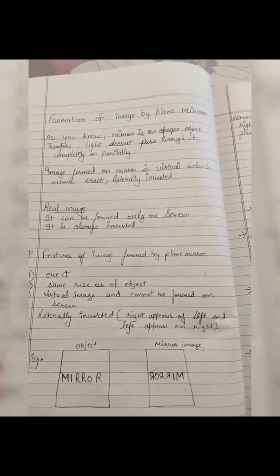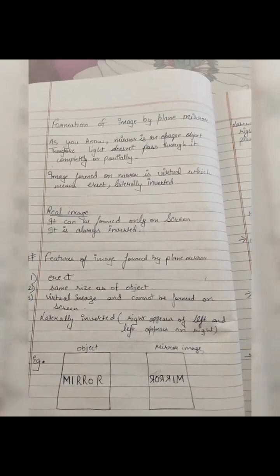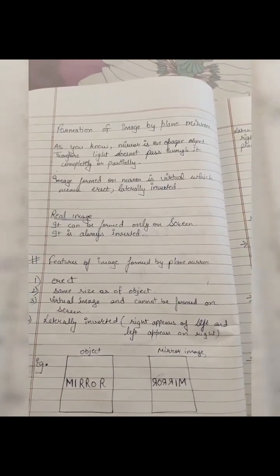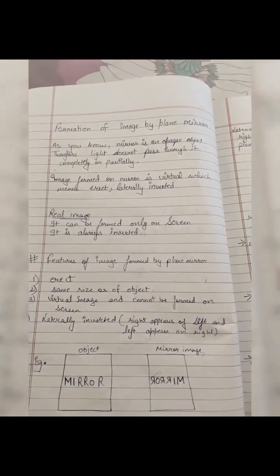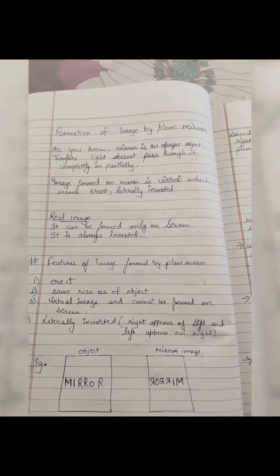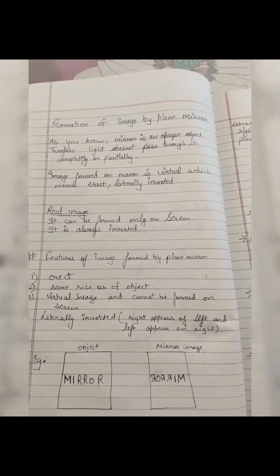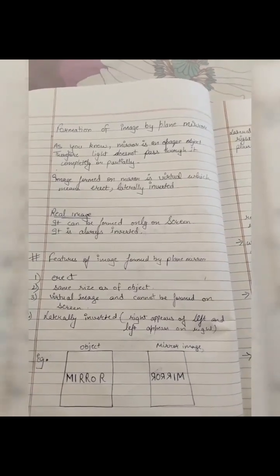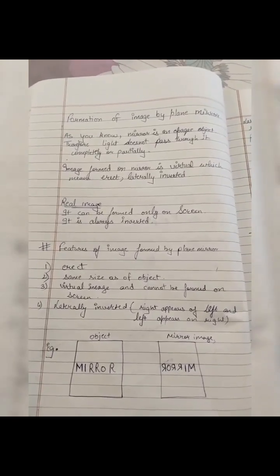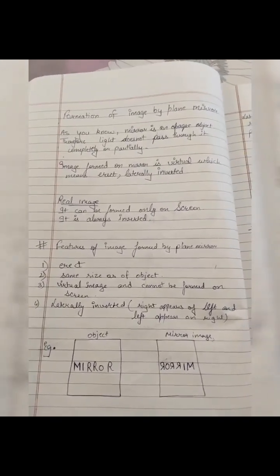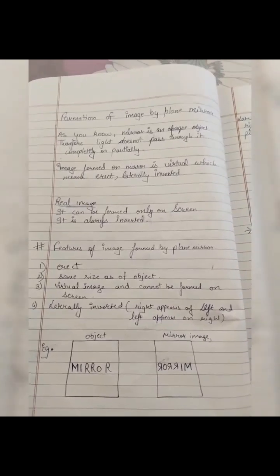A real image is one which can be formed only on a screen, while a virtual image is one which is formed in a mirror. The real image is always inverted. It is laterally inverted plus erect, right? If we see the features of the image formed by a plane mirror, we see that it is erect. The same size as the object is shown. It means if in front of the mirror we keep a ball that is small in size, the reflection will also appear small only. It will not show big or medium size, right?